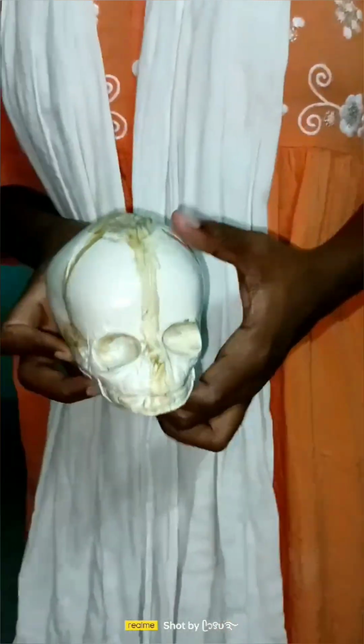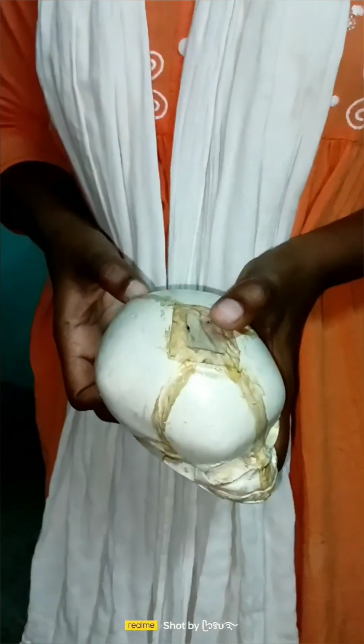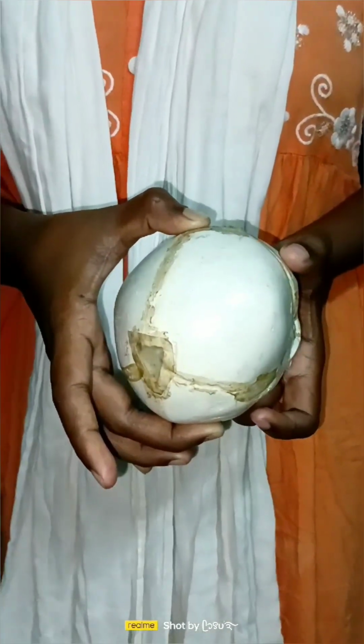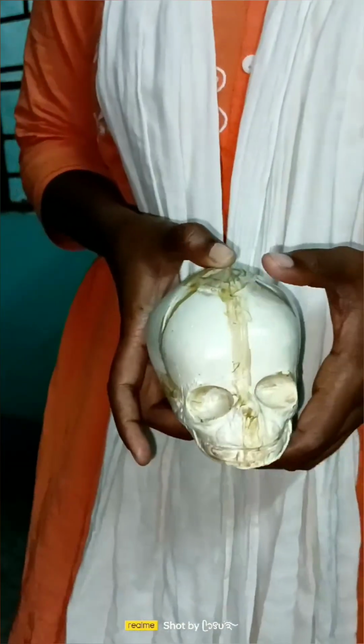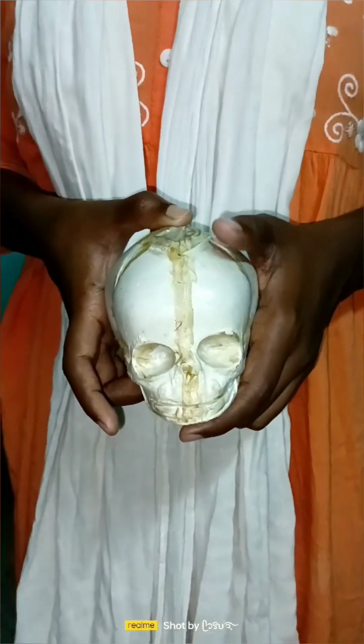Then the suboccipito-bregmatic diameter means nape of the neck to the midpoint of the bregma. This diameter is called the suboccipito-bregmatic diameter. These are all the transverse and anterior posterior diameters of the fetal skull.